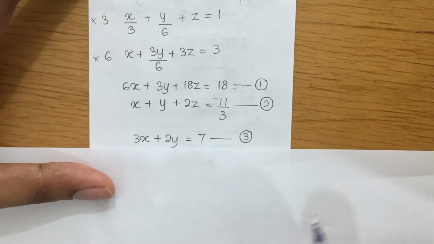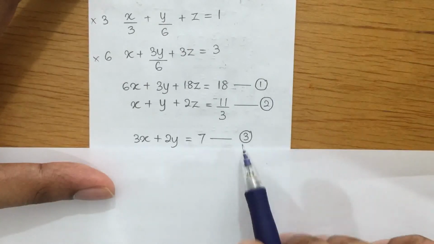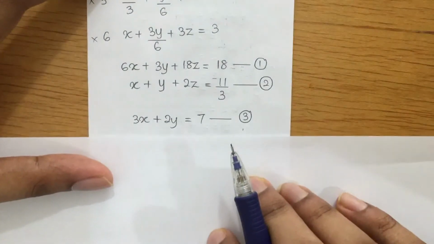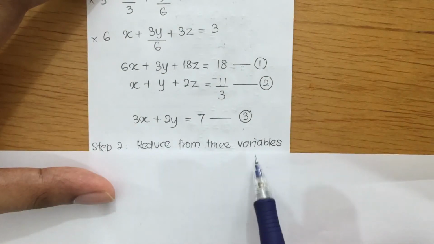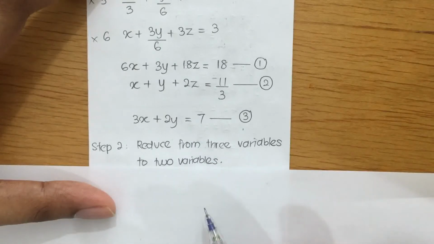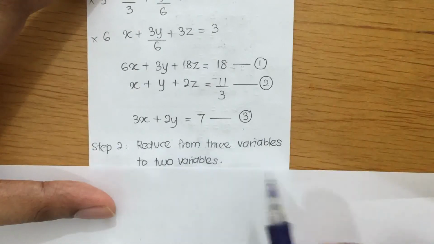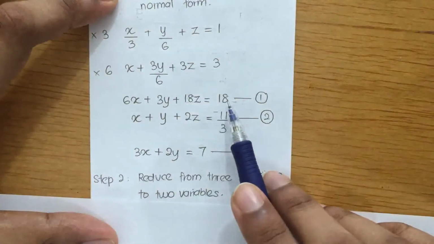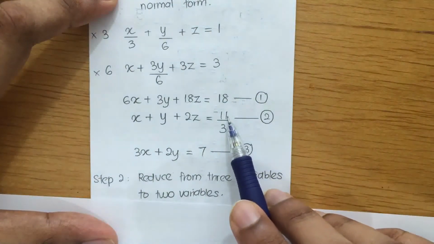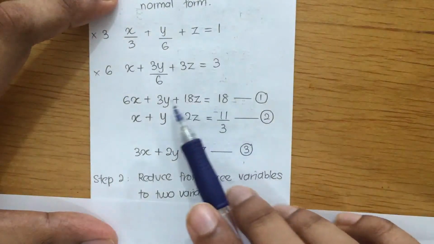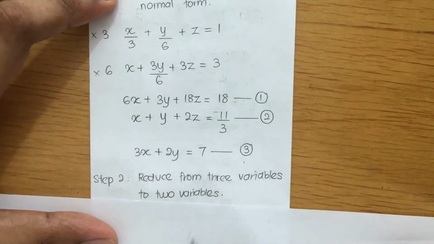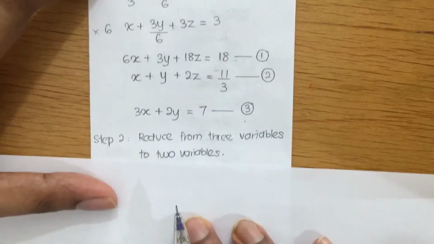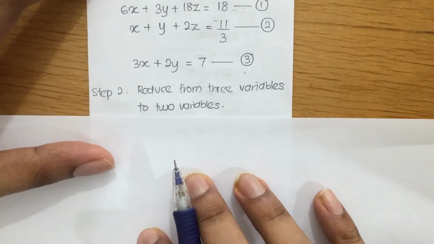Once you have identified all 3 equations and labelled them, moving on to the next step, you need to start reducing the 3 variables into 2 variables. How are we going to do that? We're going to perform the elimination method for 2 steps, since you're going to eliminate 3 variables to 2 variables, and then from the 2 variables we're going to reduce it to 1. I'm going to show you the working now.